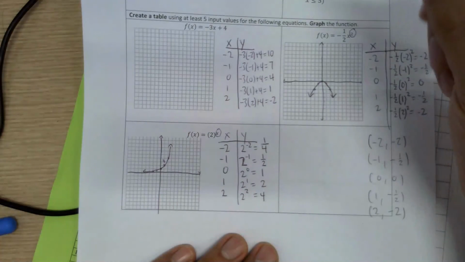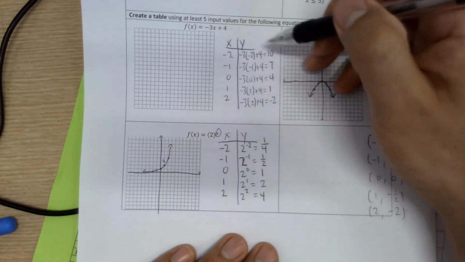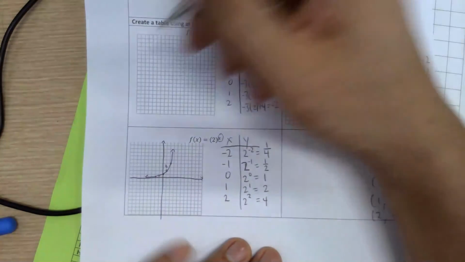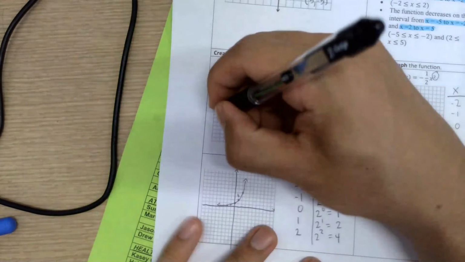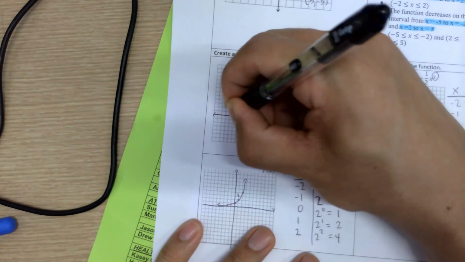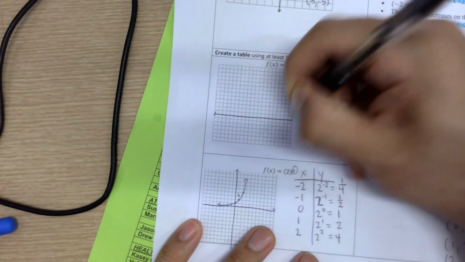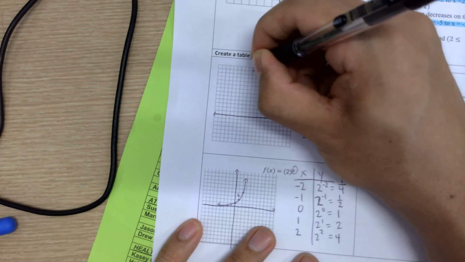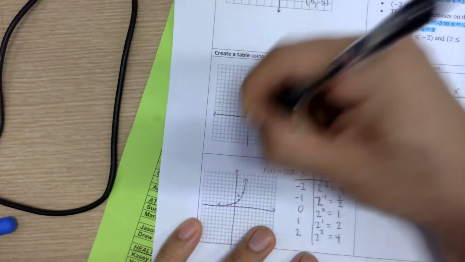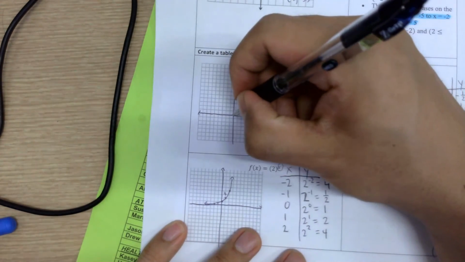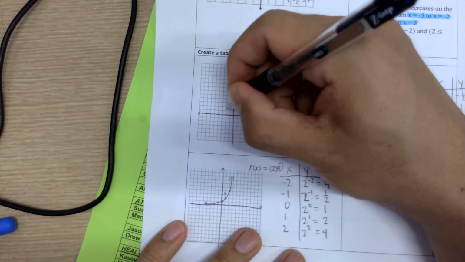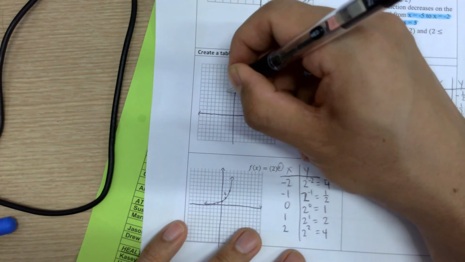So again, I can plot these as points: negative 2 comma 10. I'm going to draw my axes a little lower because I am graphing all the way up to 10. So I have negative 2 comma 10, so 1, 2, and then 1, 2, 3, 4, 5, 6, 7, 8, 9, 10.